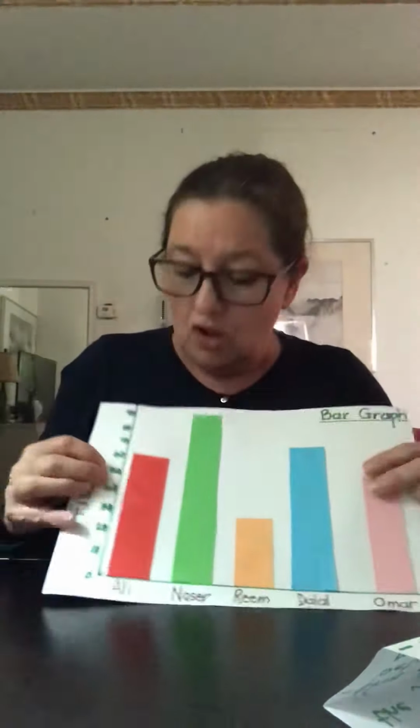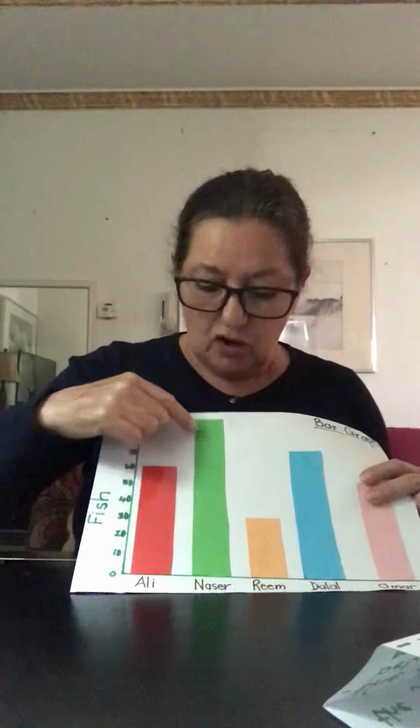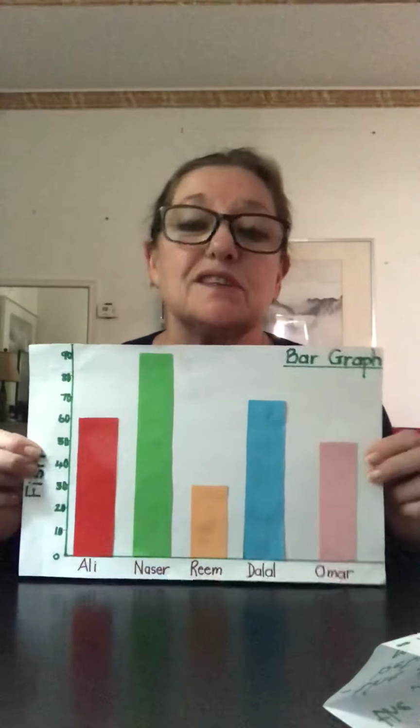So if you have a graph, let's just look at this graph over here. If you have a graph like this, you first have to look at what the jumps are. That's your scale. My scale here is every jump is 10. So 2 jumps would be 20. So when I read this one over here, I see Annie caught 60 fish. And so I can work out, according to the jumps here, the data on my graphs.